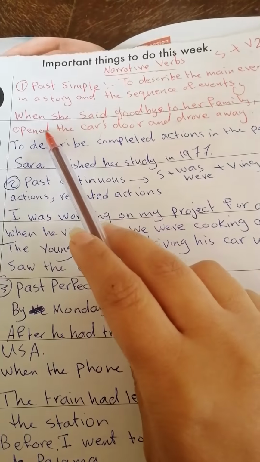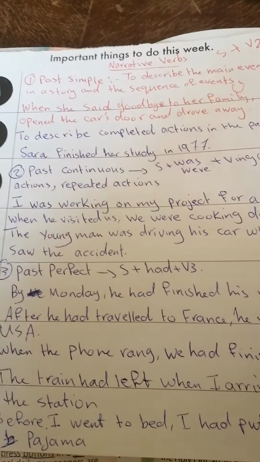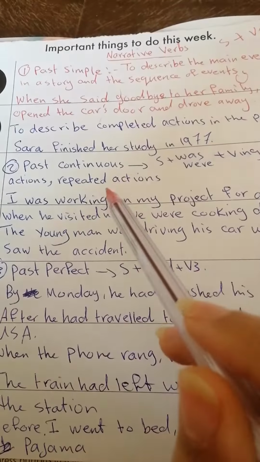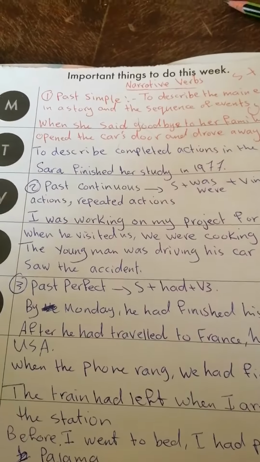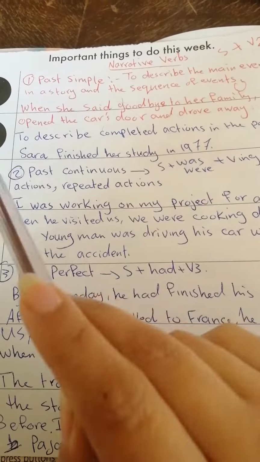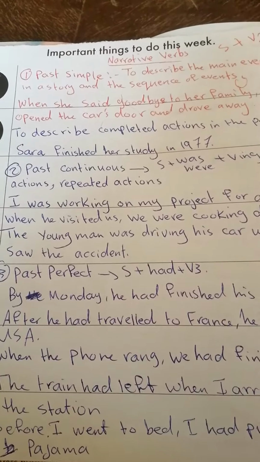First action, second action, third action, and the three of them happened one after the other in a sequence order. And we use the time expression when.